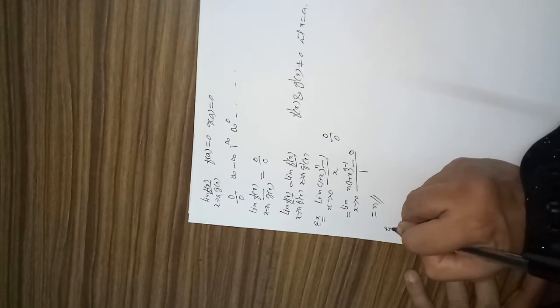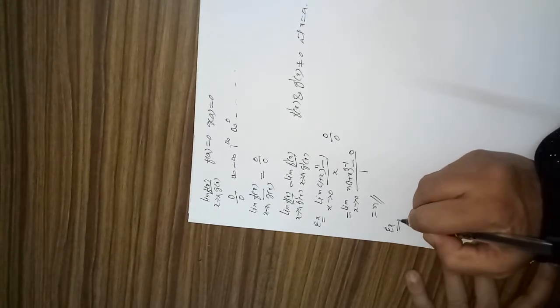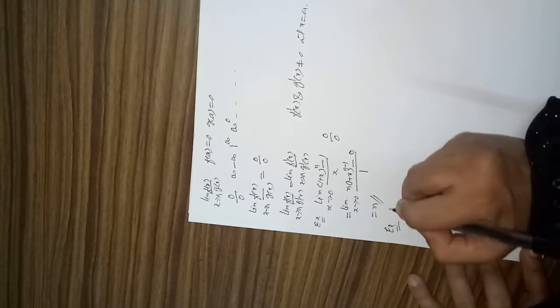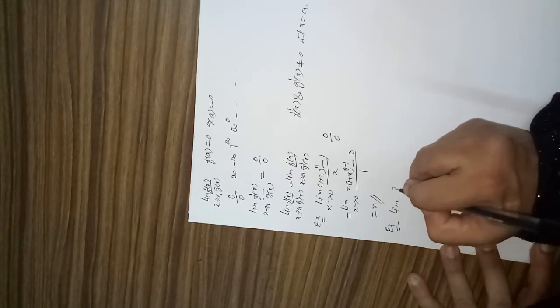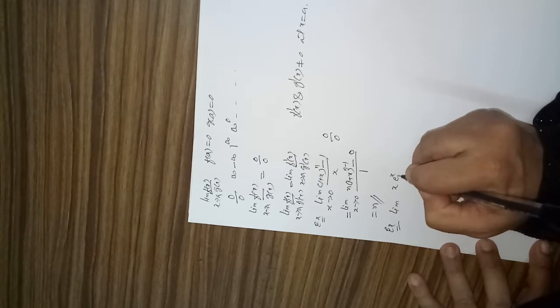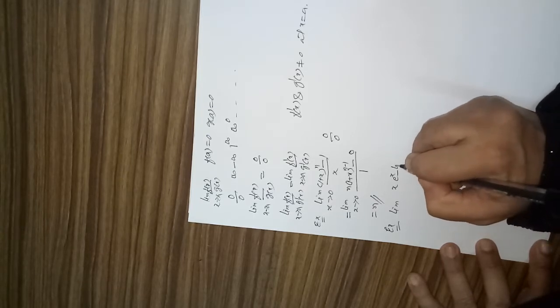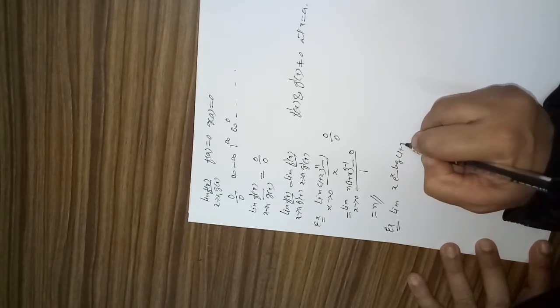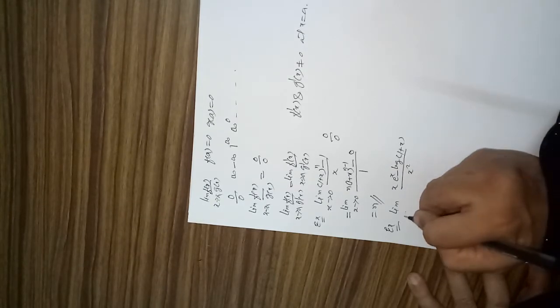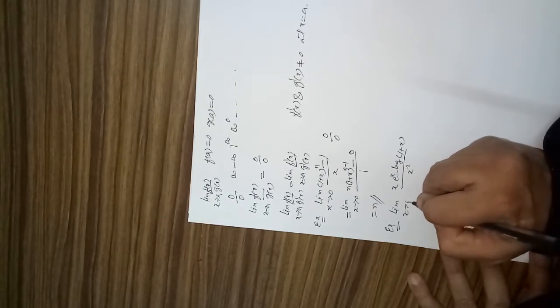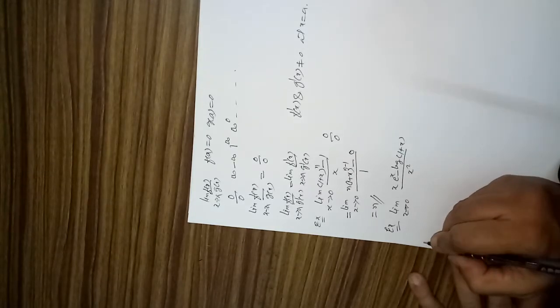Let me consider another example. Limit of (x e raised to x minus log of 1 plus x) divided by x square as x tends to 0.